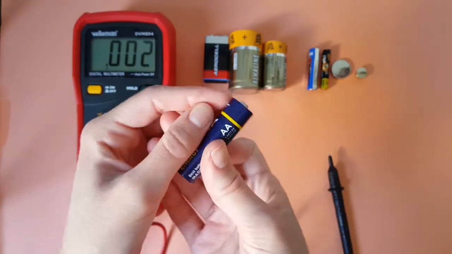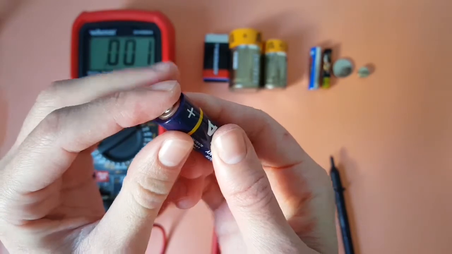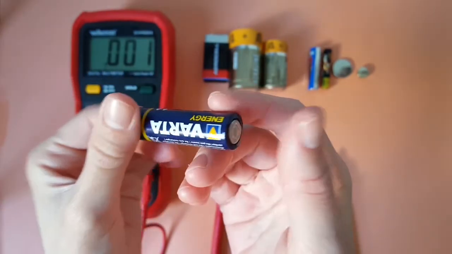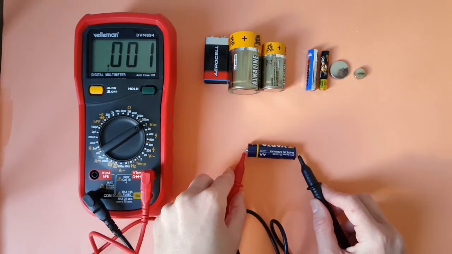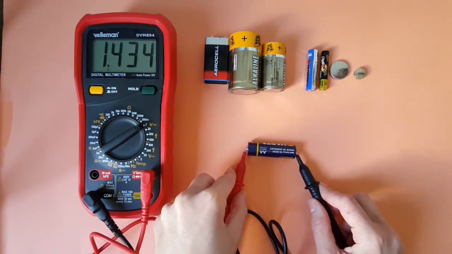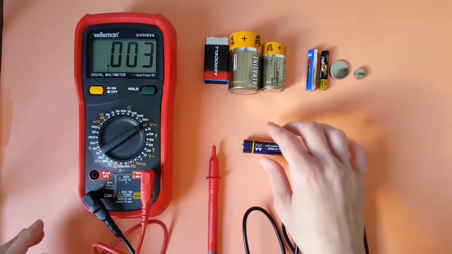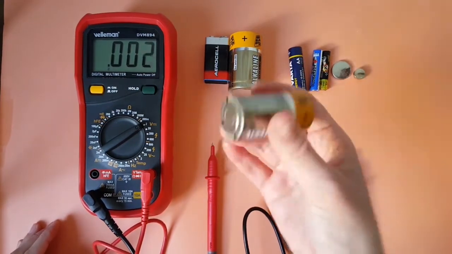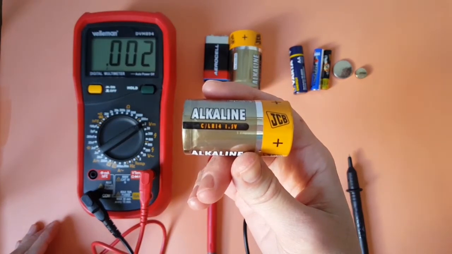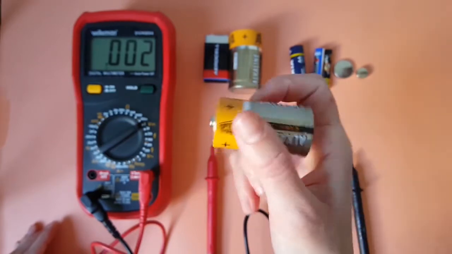Here we have the AA cell. The plus side is where we have the extra material, and the negative side is where we have the flat side. And place the probes in the proper positions. Then we have the C-type. Now, as you are noticing, some of these cells are brand new.